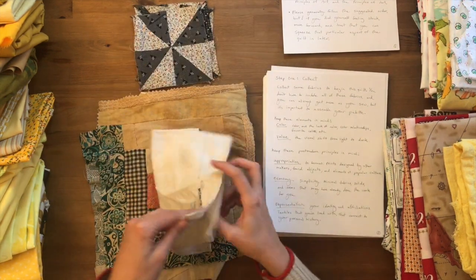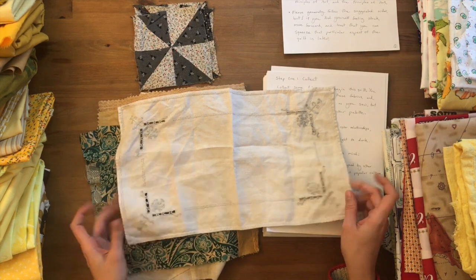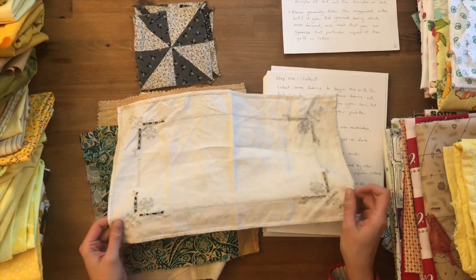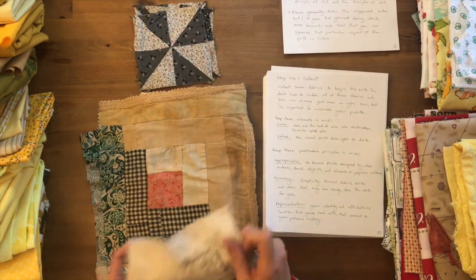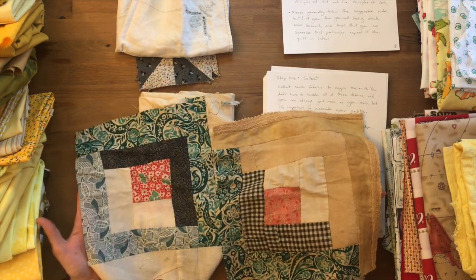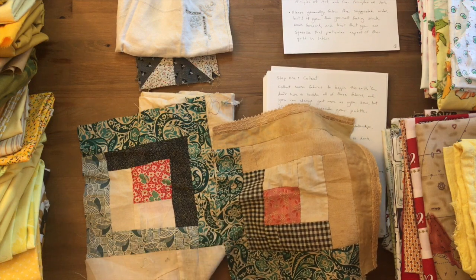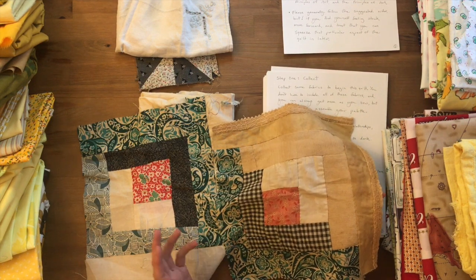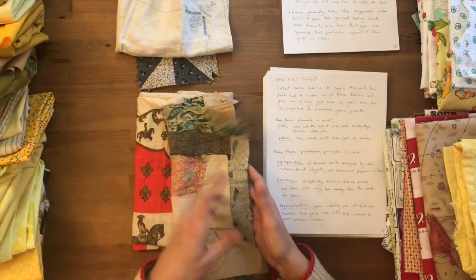I also have a linen napkin or table runner. I don't know what it is, but I know I didn't make it and it's appropriated. So I grabbed that. Here's some quilt blocks that are made by someone who is not me. Clearly the same person made both of these because they have the same print in them. But beyond that, I don't know much about them, but they might make it into my quilt.